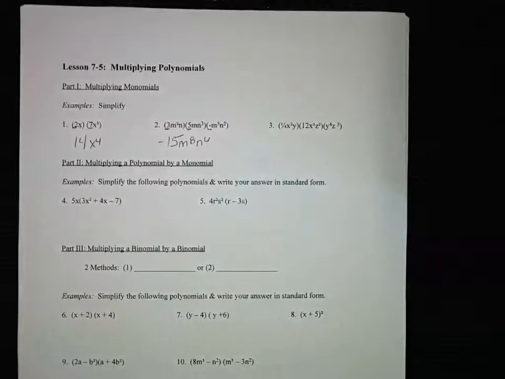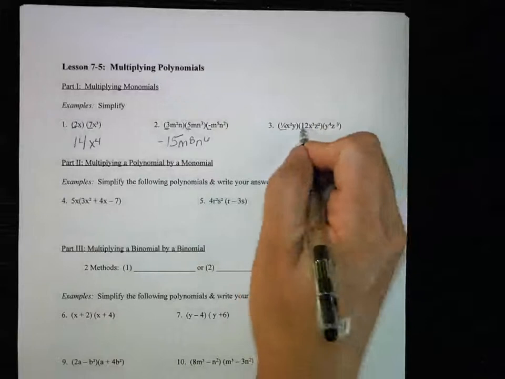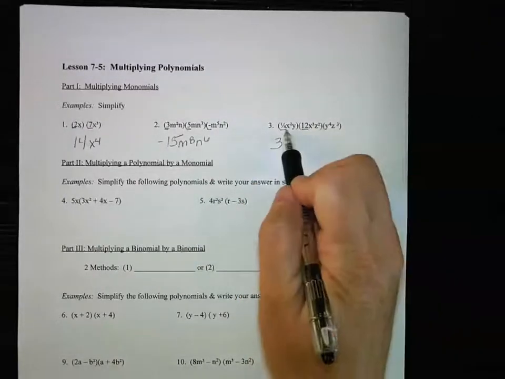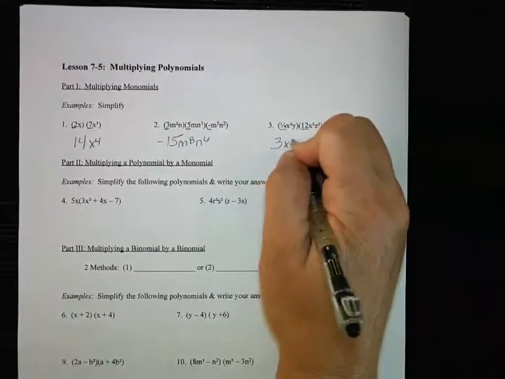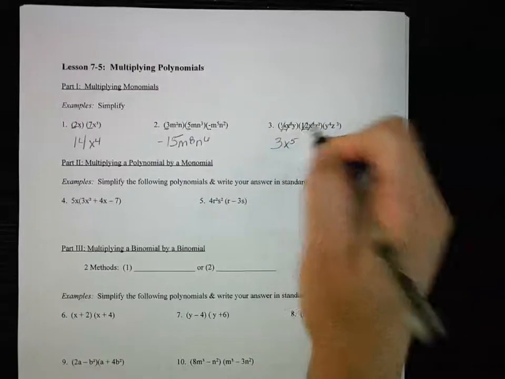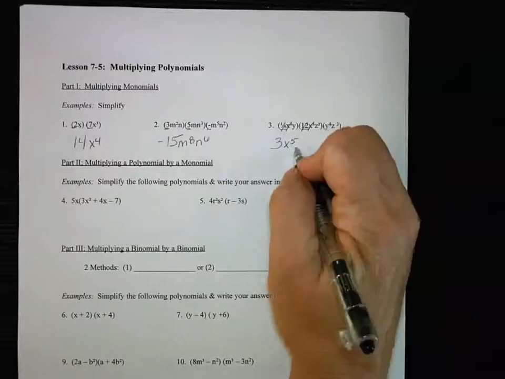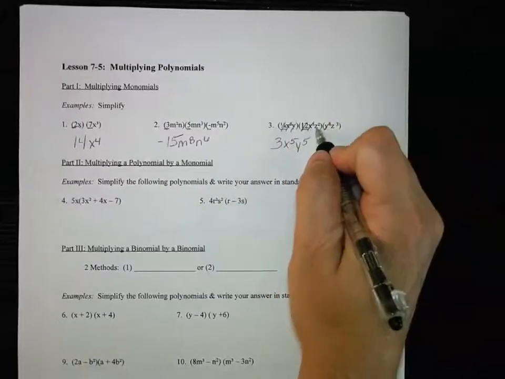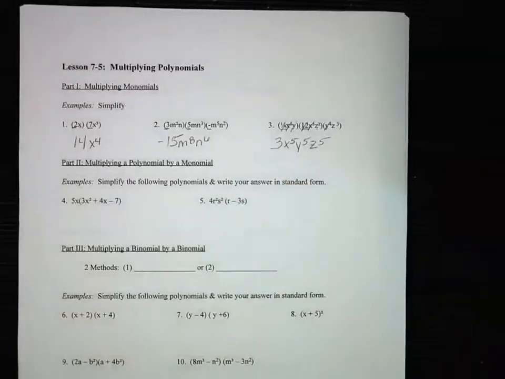And the third one, guaranteed test question here, something like this. 1/4 times 12 is 3. X squared times x to the third is x to the fifth. So I'm going to cross these out as we get rid of them. Y times y to the fourth is y to the fifth. And z to the second times z to the third is z to the fifth.